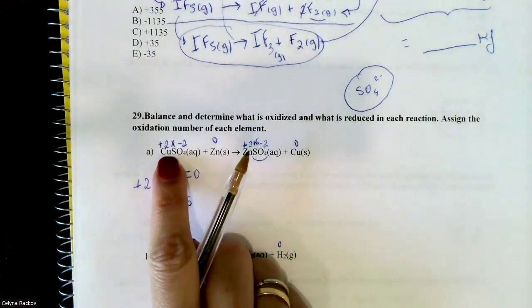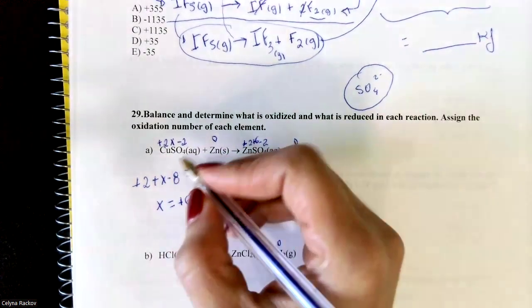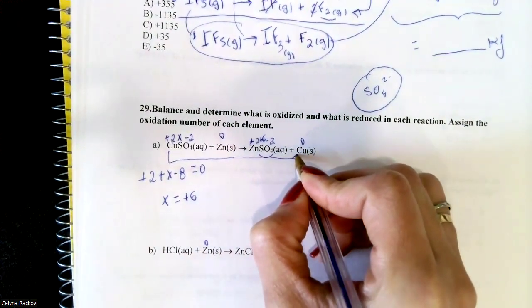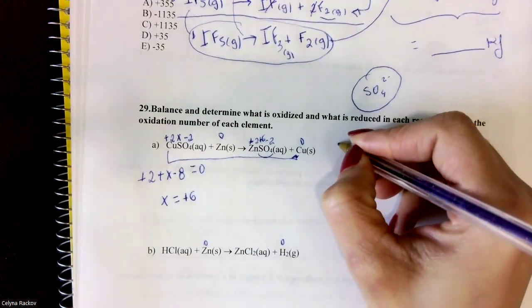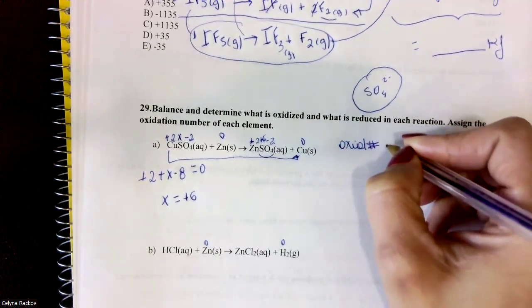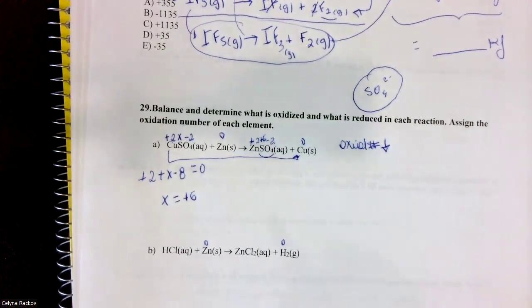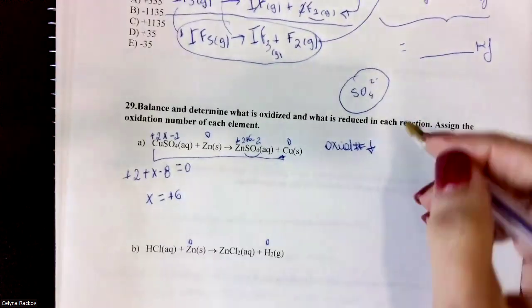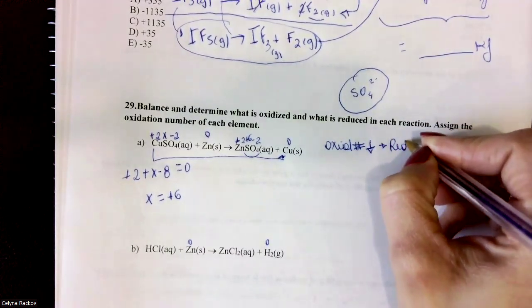Let's go with copper. Copper here was 2+, and here it is 0, right? Let's track it. It was 2+, and now it's 0. The oxidation number decreased. When the oxidation number decreases, that means it was reduced. So that means you have reduction here.